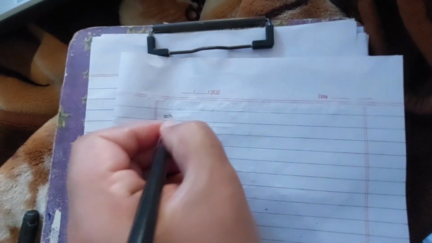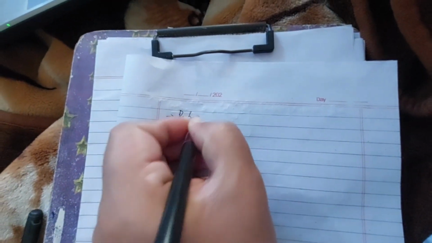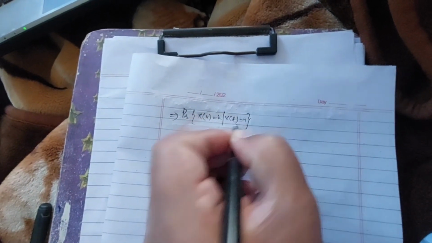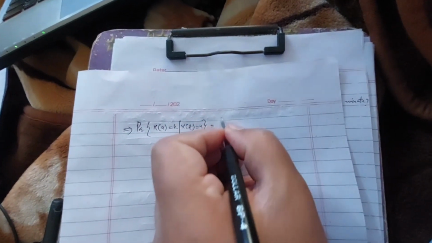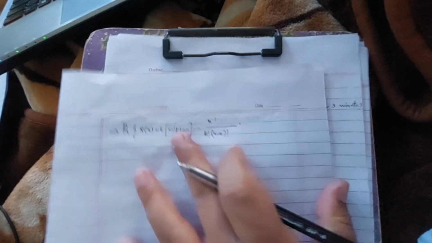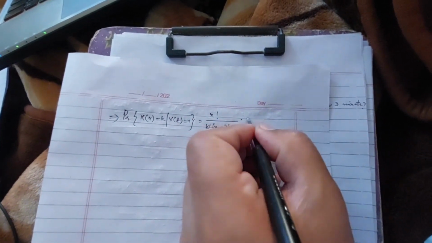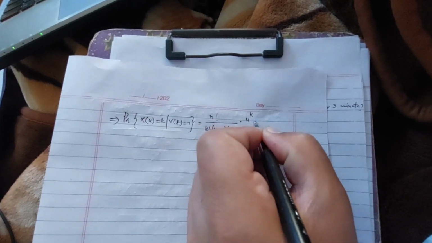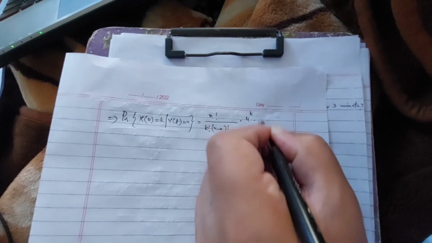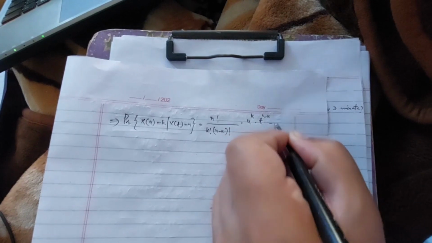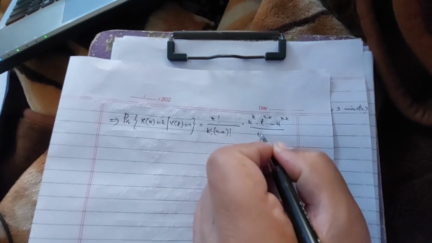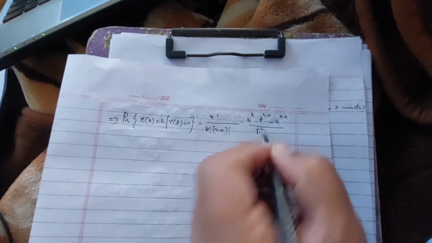So the equation will become: probability that X(u) is equal to k such that X(t) is equal to n is equal to n factorial divided by k factorial into (n minus k) whole factorial, u raised to power k, times t raised to power n minus k minus u raised to power n minus k, divided by t raised to power n.